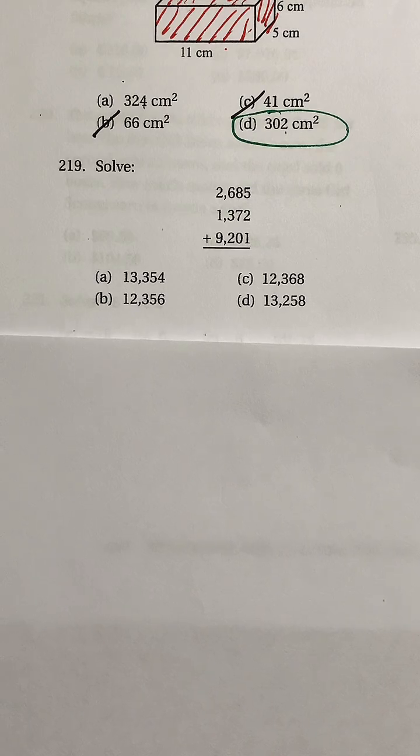All right, so taking a look here, we have 2,685, 1,372, and 9,201. What do you think when you're adding them together? Okay, so I got some D's.